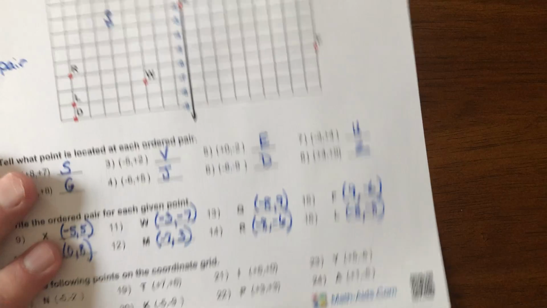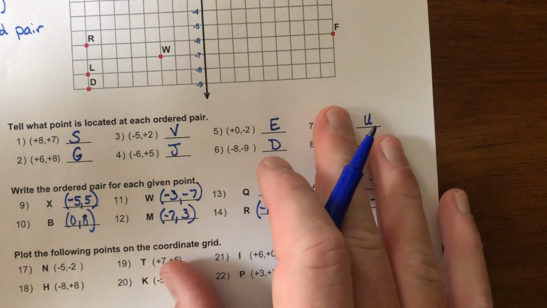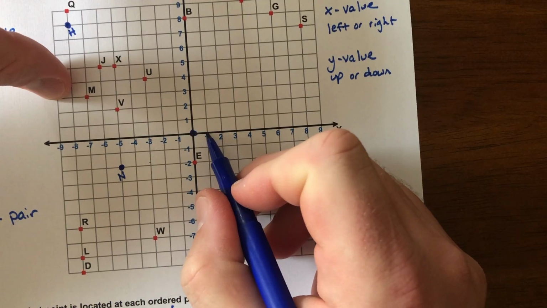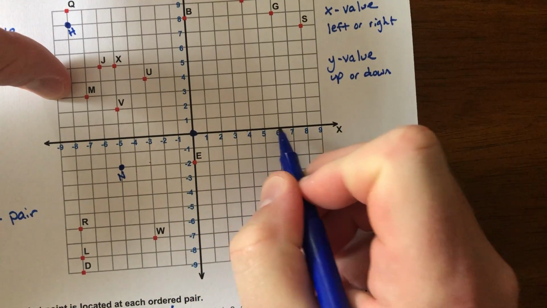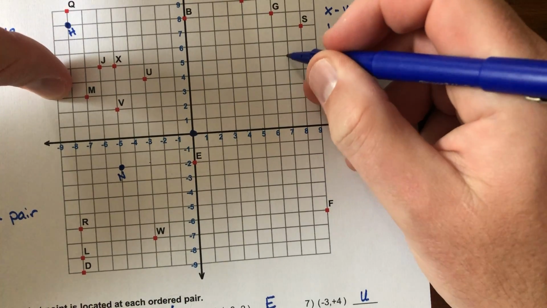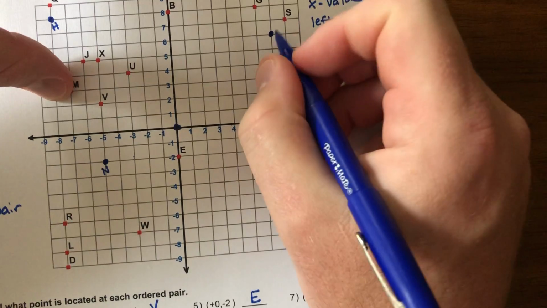The next point is +7, +6. So that means I'm going to go to the right 7 times. 1, 2, 3, 4, 5, 6, 7. I'm going to go up 6. 1, 2, 3, 4, 5, 6. And that letter is going to be a T.